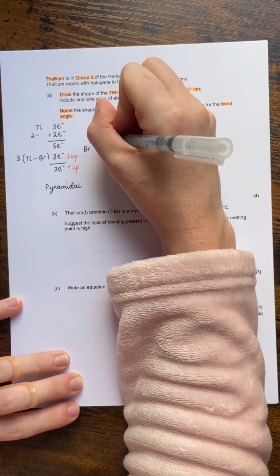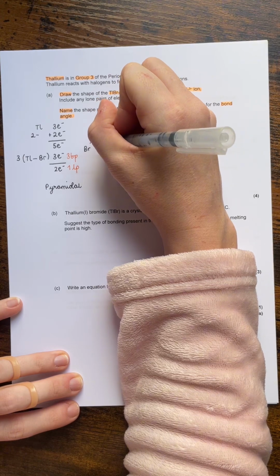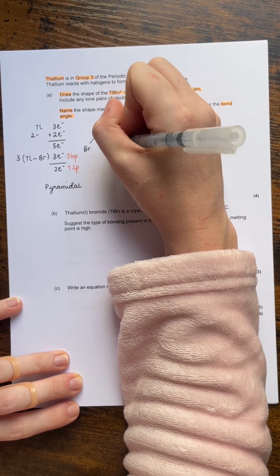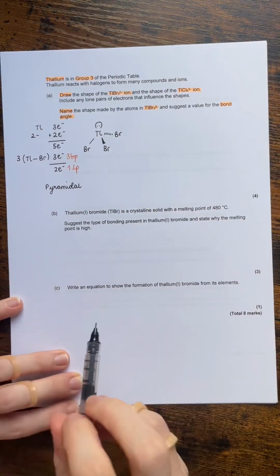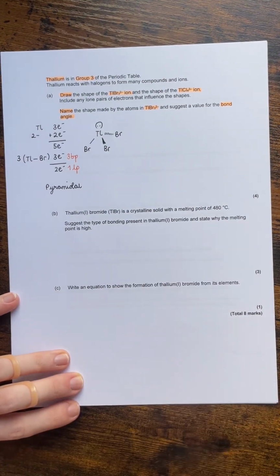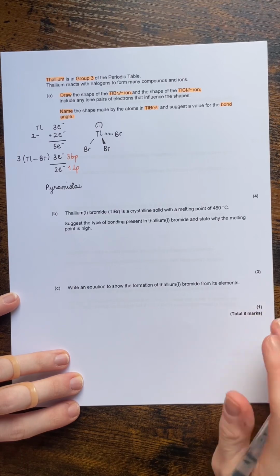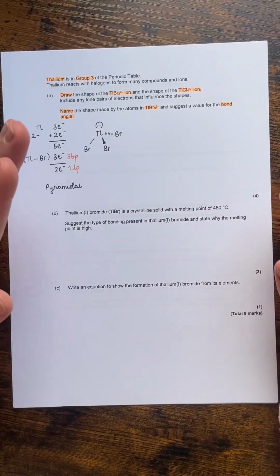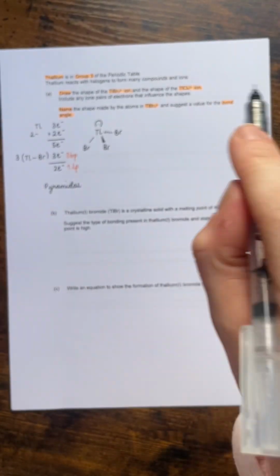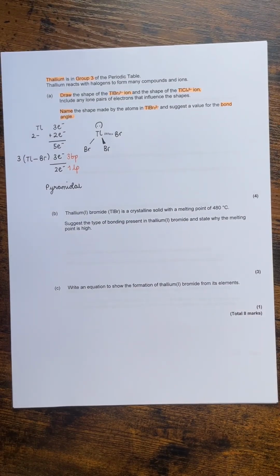We've got one bromine that's going to come out towards us using the wedge, and then we've got the dashes back to the Br that's going back sort of down into the paper and into my desk. So we've got a triangular pyramid at the bottom, and then the bonding pairs come up to the thallium sat on the top, and then above that we've got the lone pair.